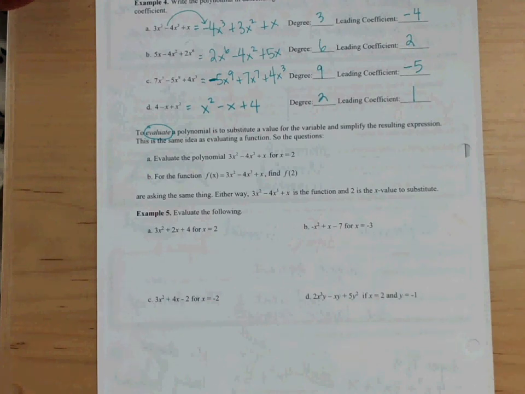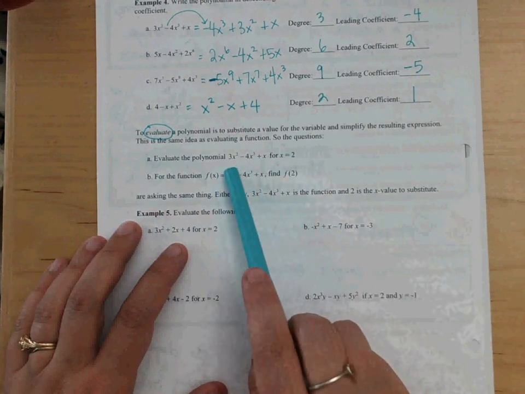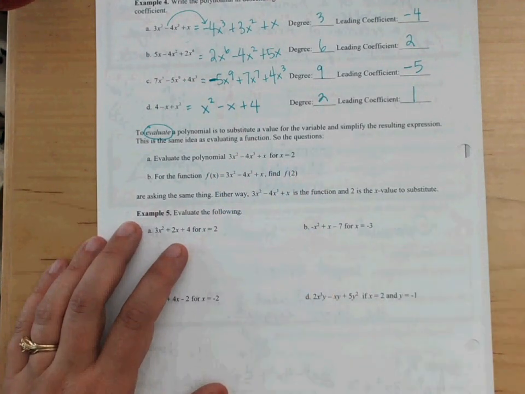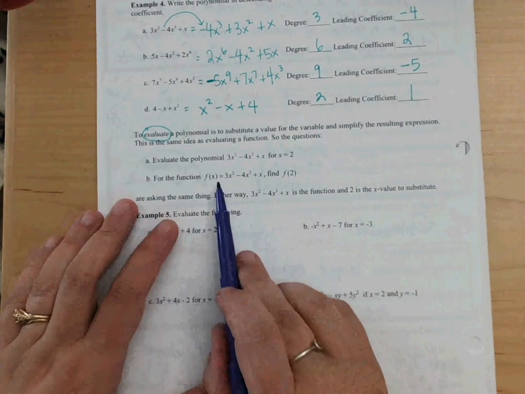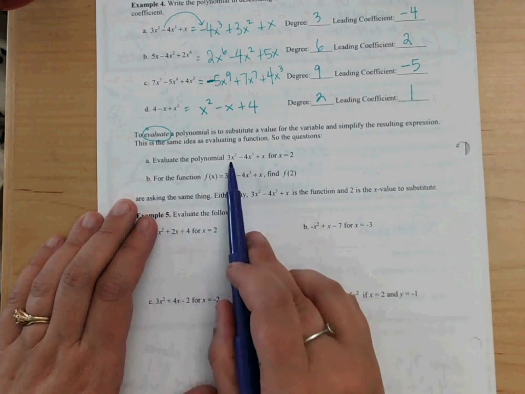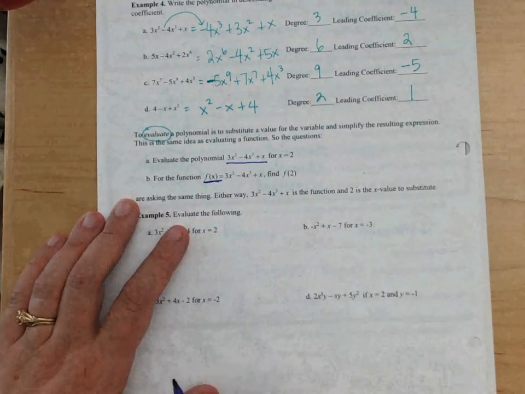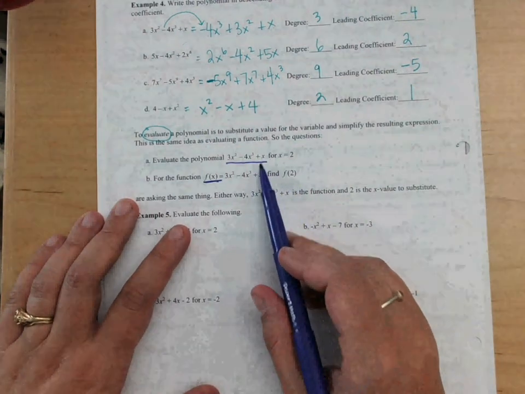So the question: evaluate the polynomial for x equals 2. So this is the polynomial right here. We're evaluating for x equals 2. What does that mean to do? Yeah, and this is actually the exact same instruction. For the function, see here, this is just a polynomial. Here, they put f of x, meaning they're calling it a function. Find f of 2 is the exact same instruction.